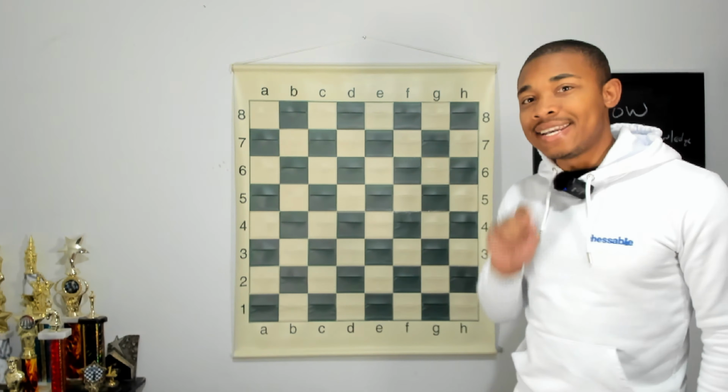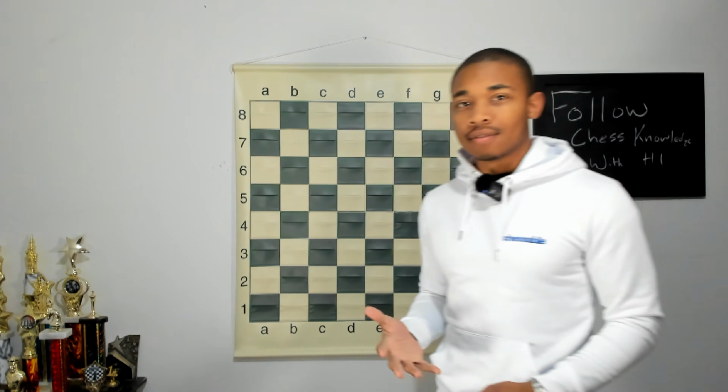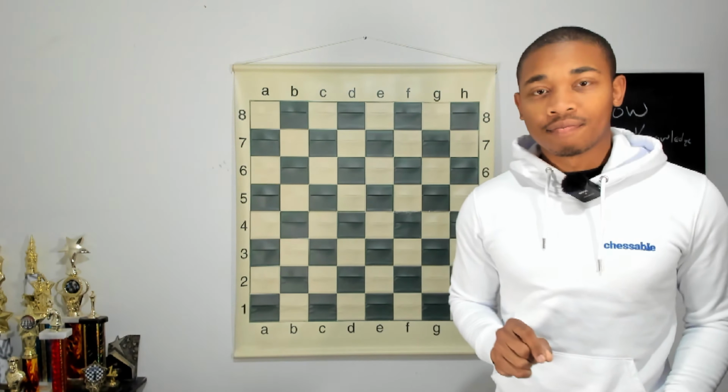E4, E5, knight to F3. What is that knight on F3 attacking? That knight on F3 is attacking the pawn on E5. Knight to C6, which is now protecting the pawn on E5.